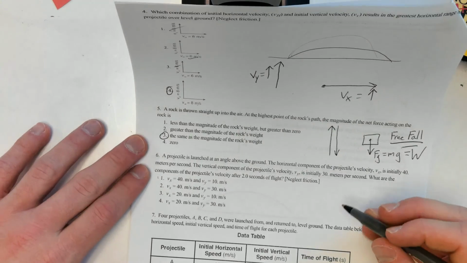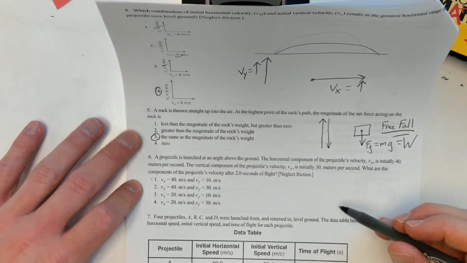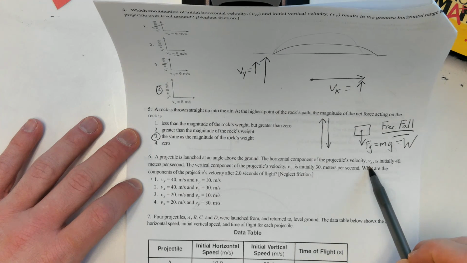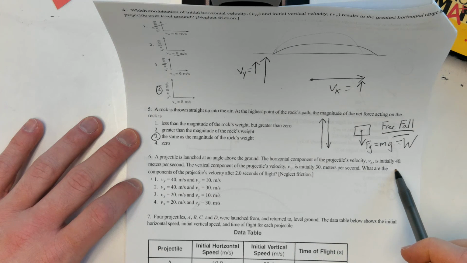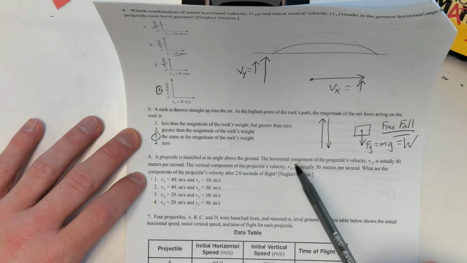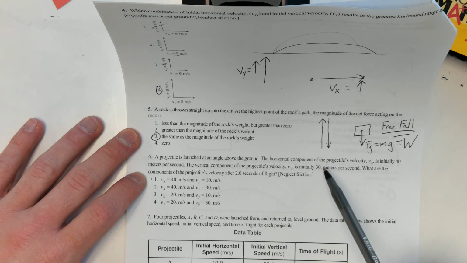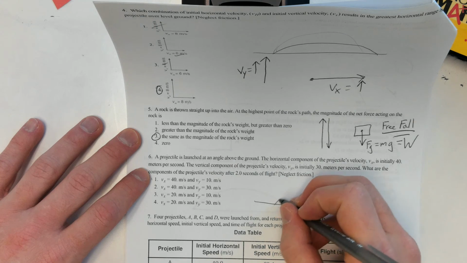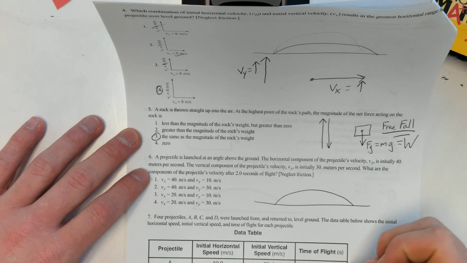Question 6. A projectile is launched at an angle above the ground. The horizontal component of the projectile's velocity, Vx, is 40. The vertical component of the velocity is 30 meters per second. So this is tricky. It seems like we have to do calculations, but because it's multiple choice, we don't.